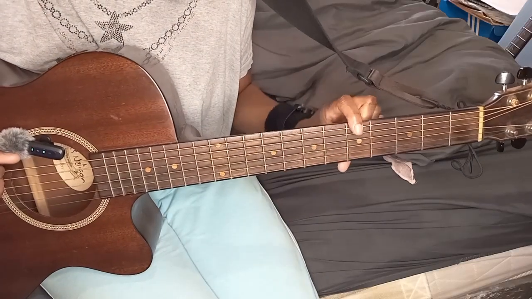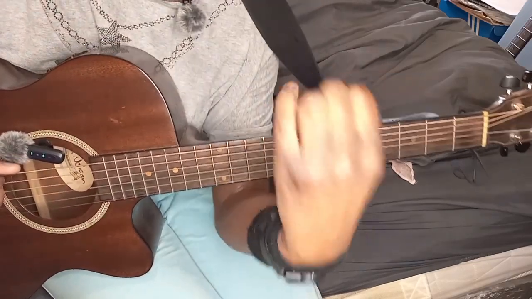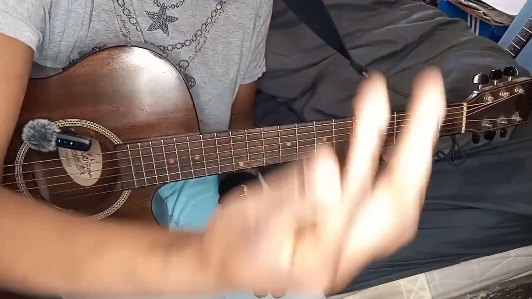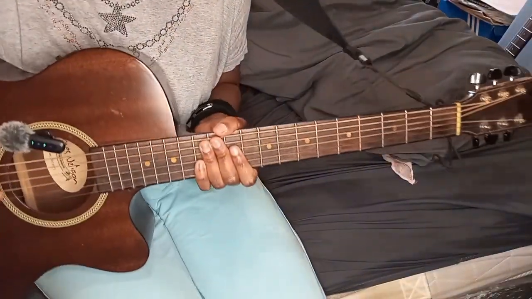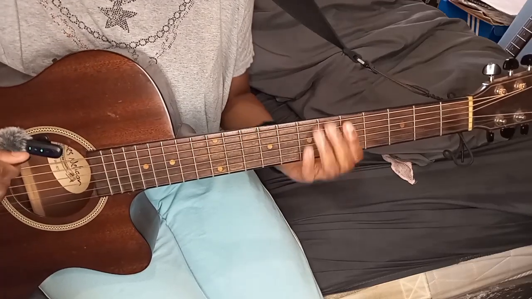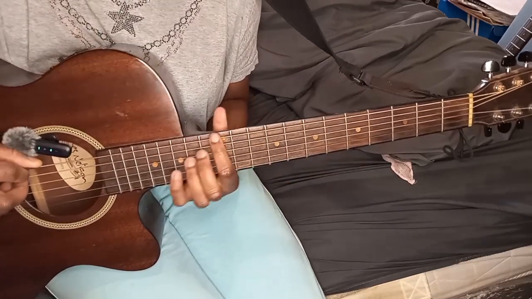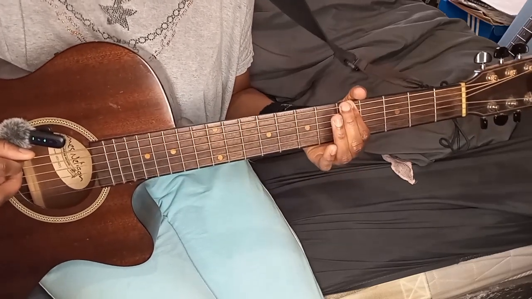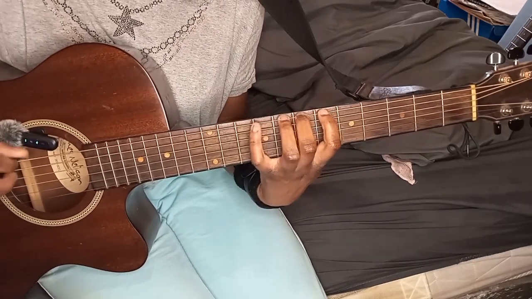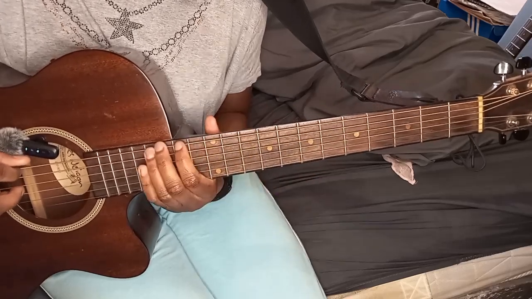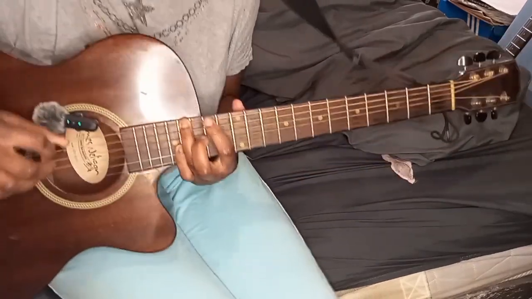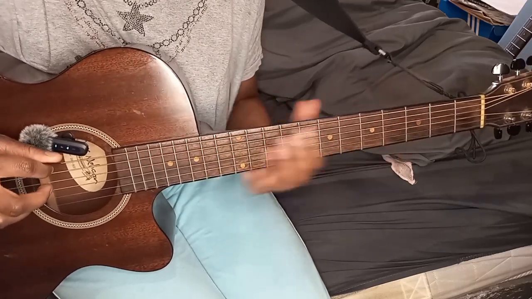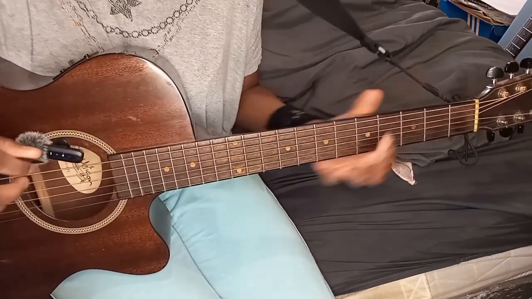And from A, we can't go backwards. So we have to go A sharp, B, C, C sharp, D, D sharp, E, F, F sharp, G, G sharp, which is 11 semitones higher. So from E, it's just 4 semitones higher. But then from A, it's 11 semitones higher. 1, 2, 3, 4, 5, 6, 7, 8, 9, 10, 11. G sharp, G sharp. Same note, just a different octave. Okay?